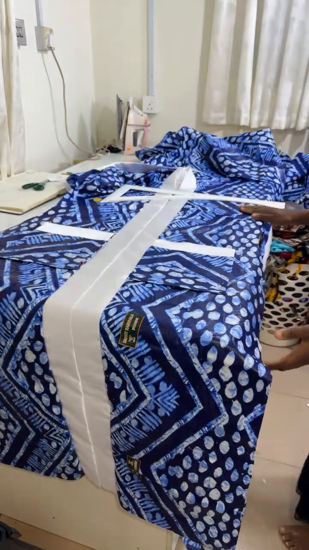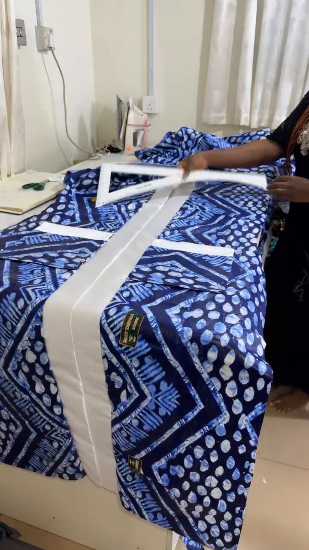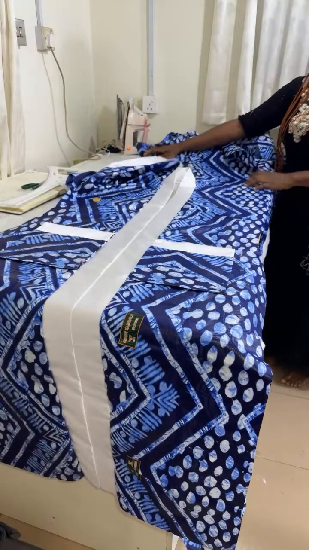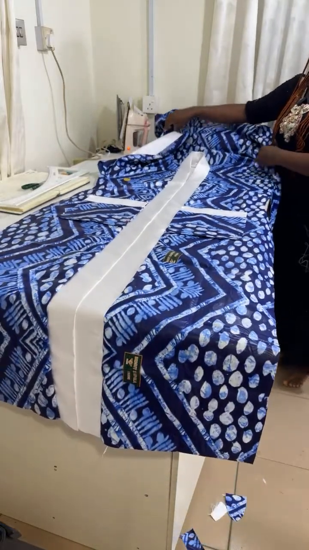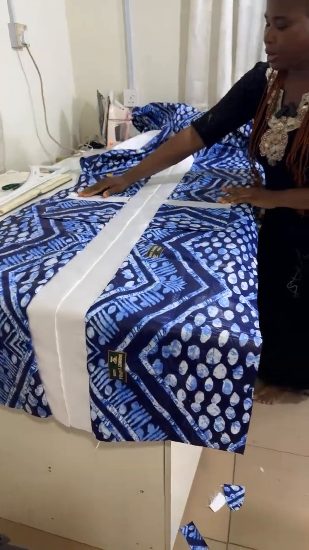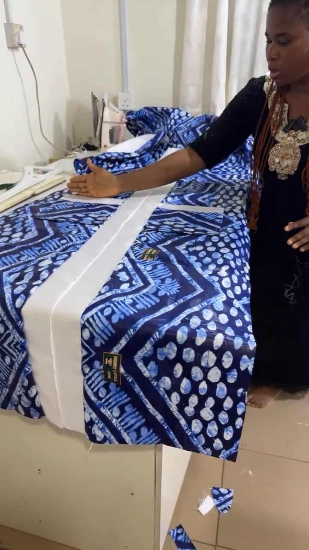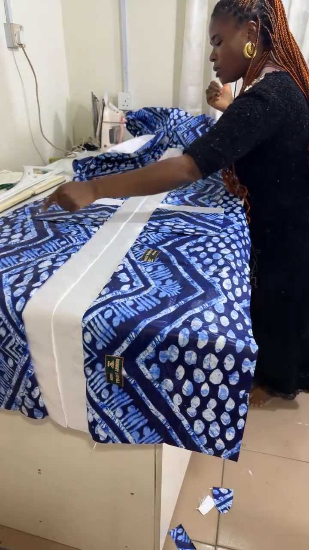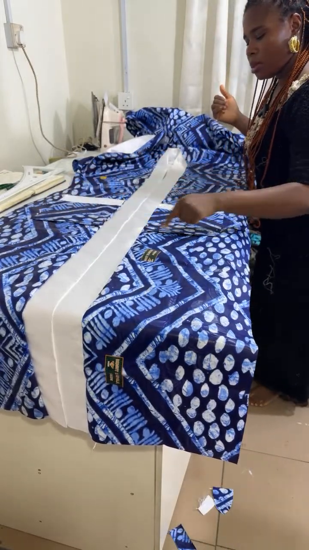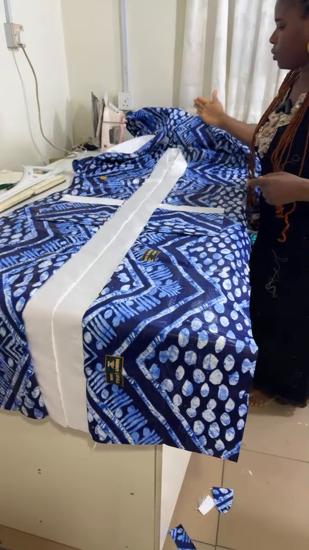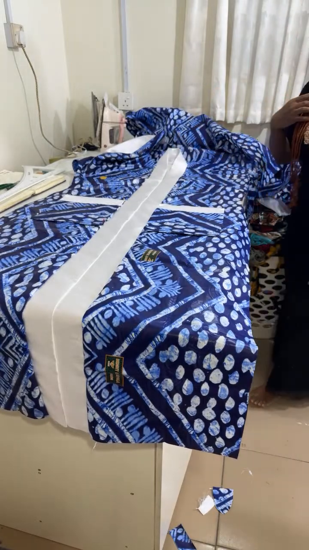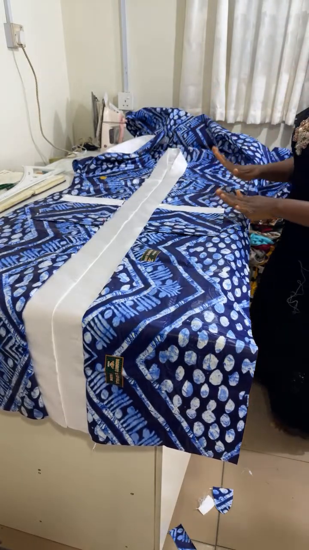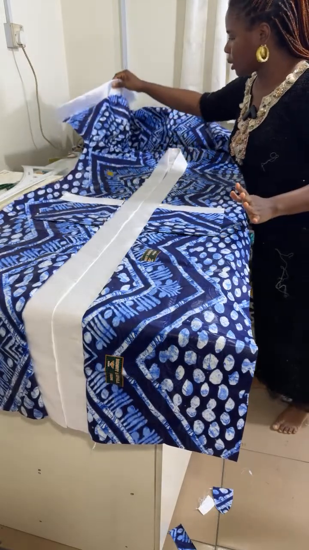I'll just hold this one so that you can see it well. So this is how I place the pockets. You make sure they're on the same line. Then I'll just stitch. No, I started at 20 inches from the shoulder. So I'll just go and stitch it now, and that's it.